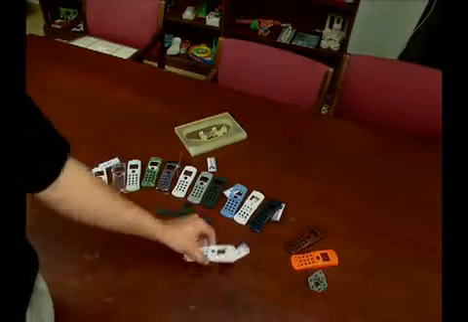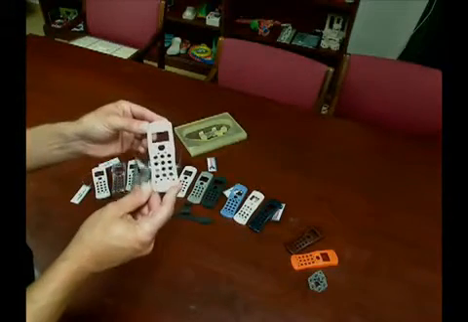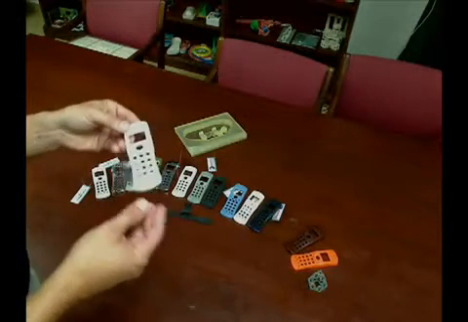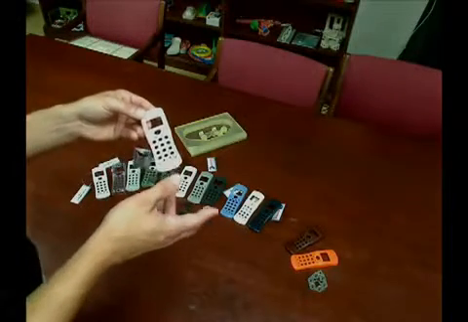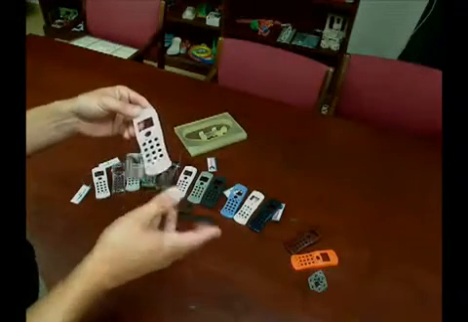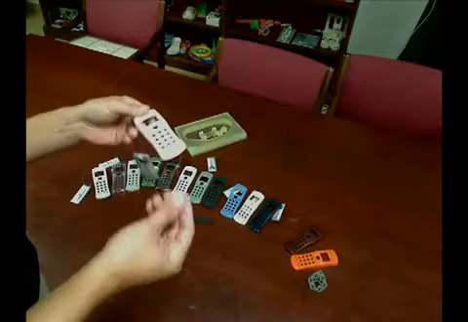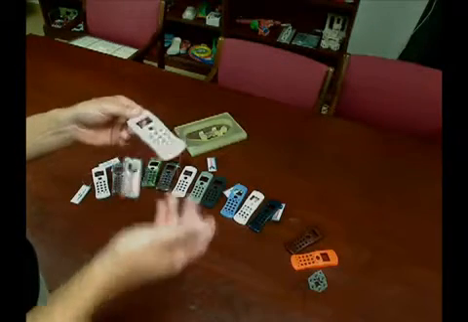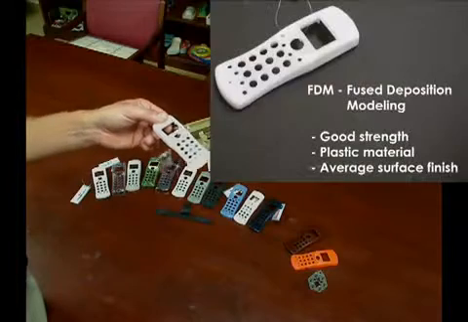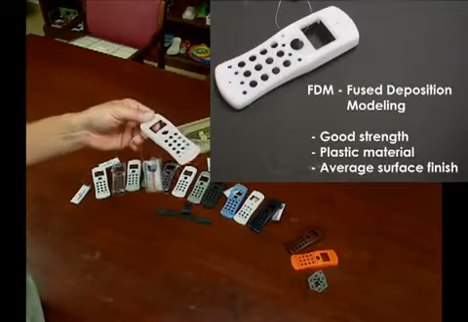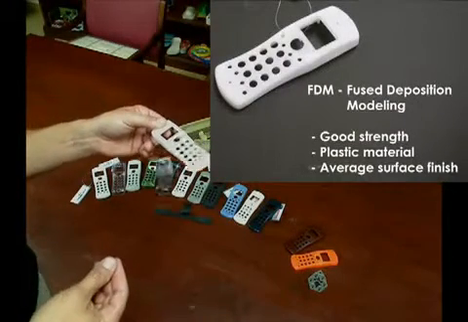Moving on, we have what's called FDM, or fused deposition modeling. This is done with a machine called Stratasys. It's been around on the market for quite some time. Basically, how this technology works is it's kind of like a computer-controlled glue gun. And what it does is it extrudes a plastic through a nozzle.